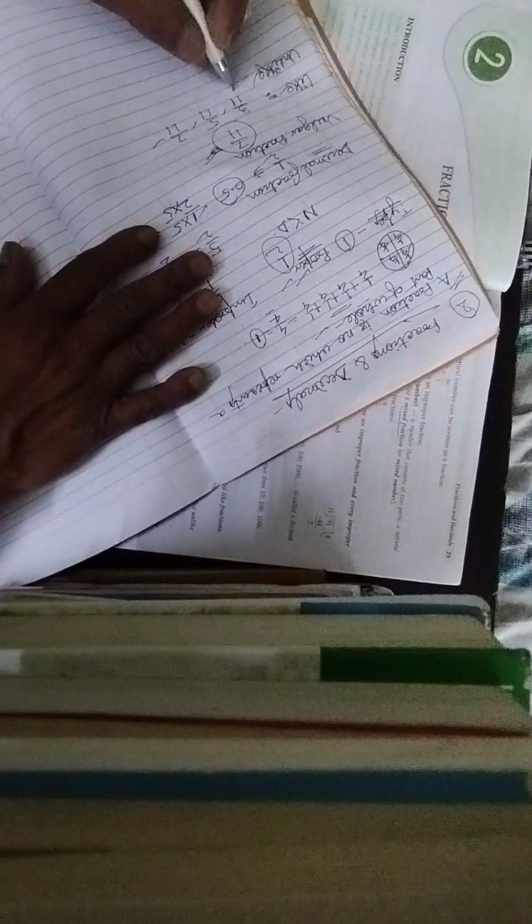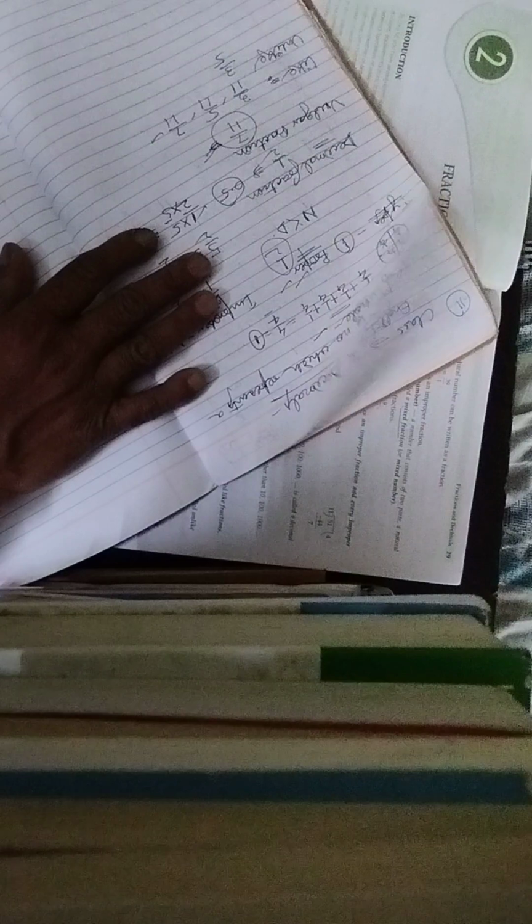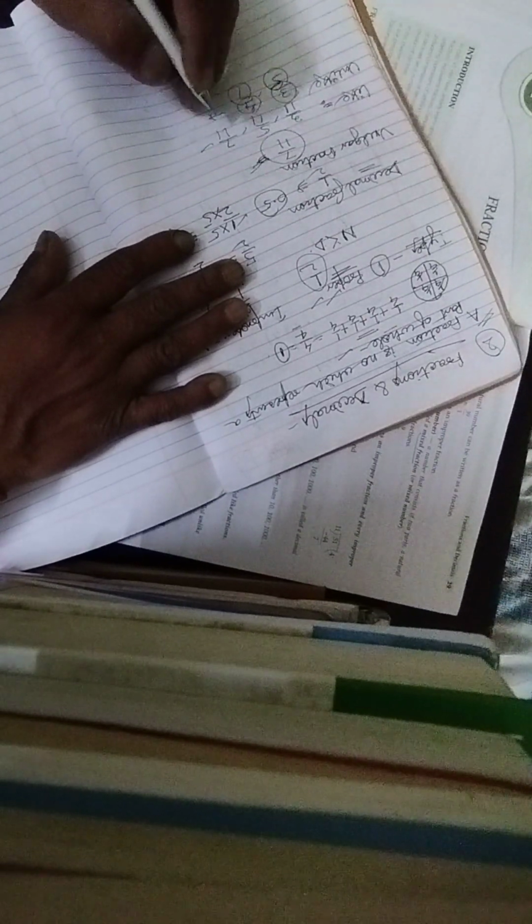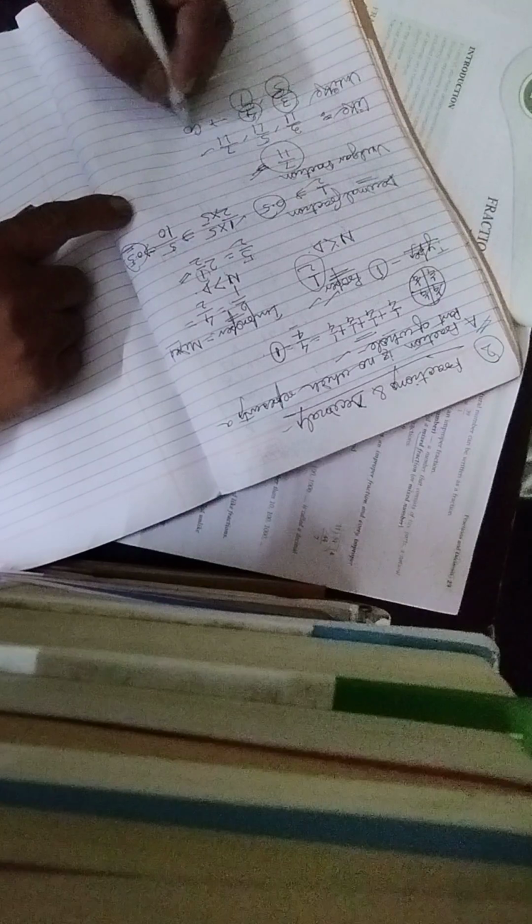But what is an unlike fraction? Suppose the numbers are 3 by 5 and 4 by 7. Here no value is common in the denominators. So that is why they are unlike fractions.